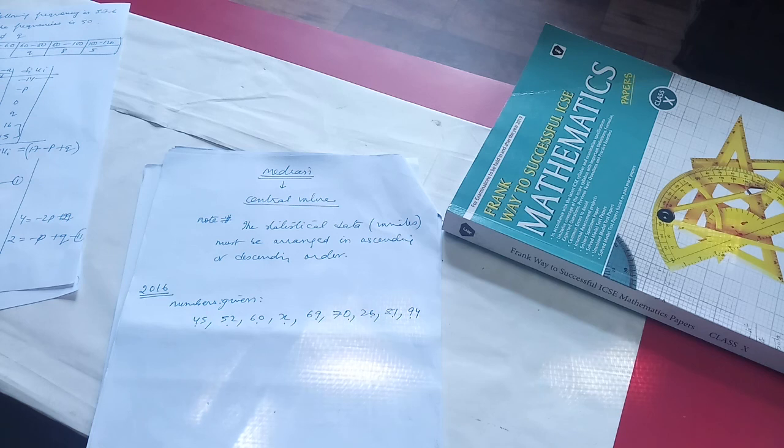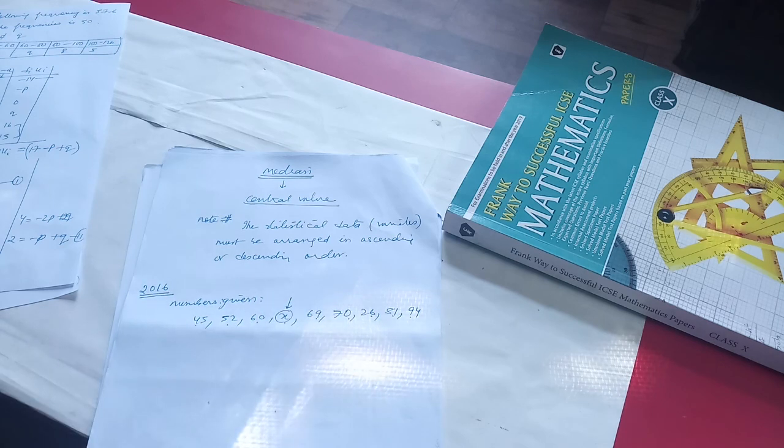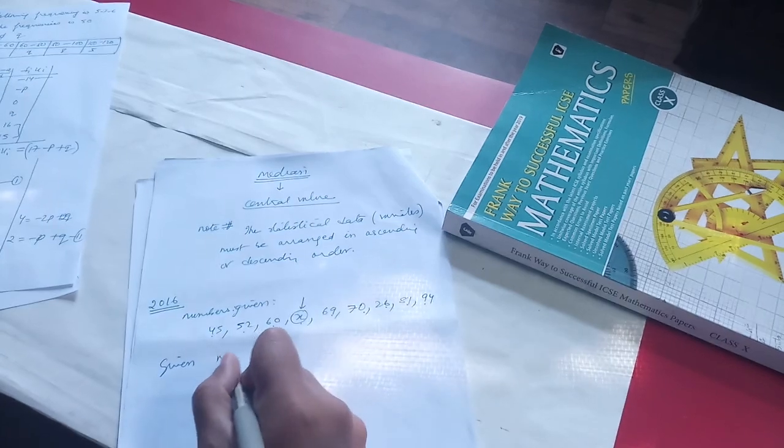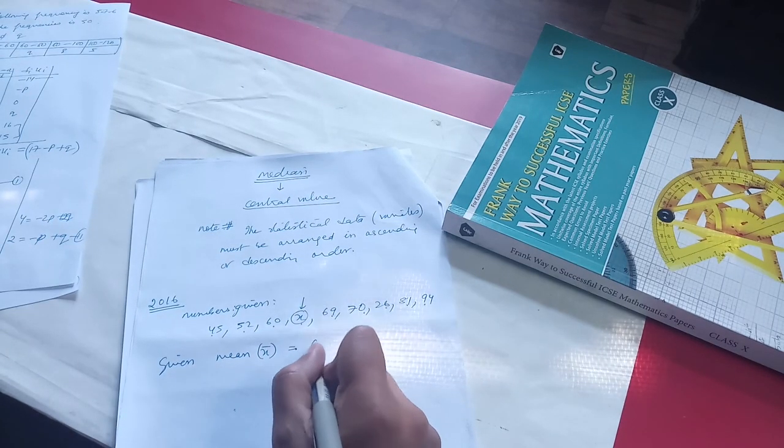First of all, one of the numbers is unknown, so it is impossible to find the median here because you do not know this number and you cannot rearrange them in ascending or descending order. So first, the mean of the following numbers is given to you as 68.